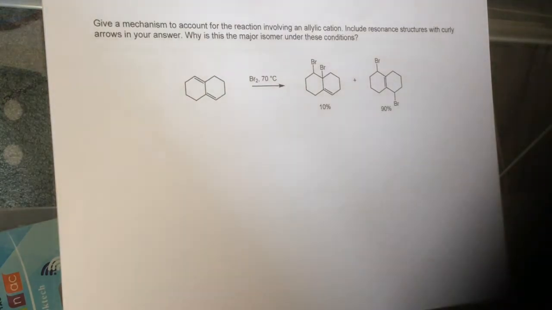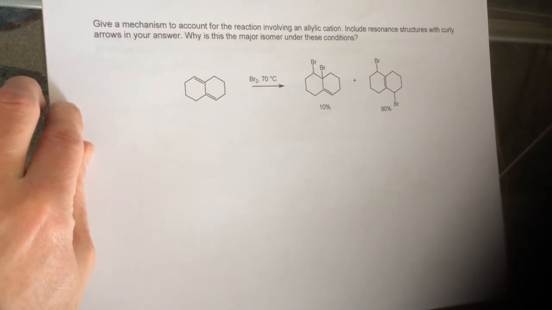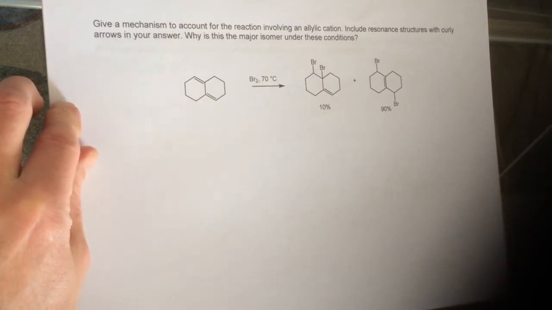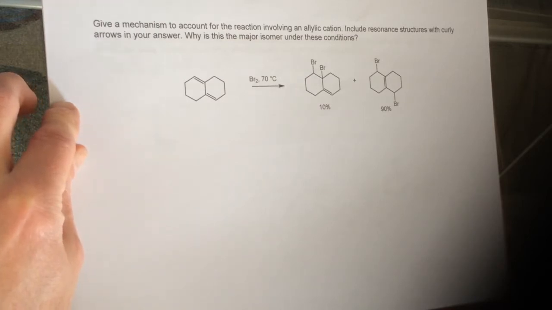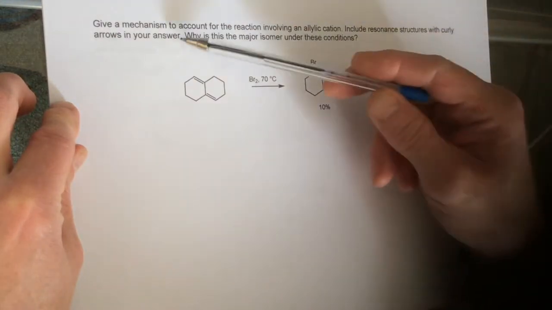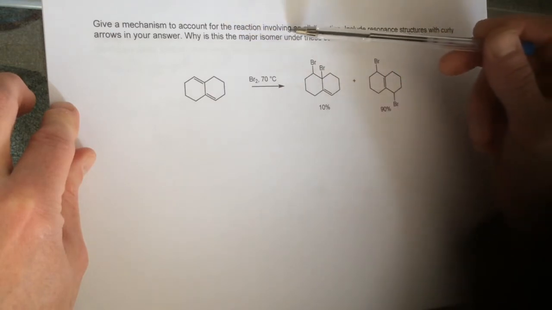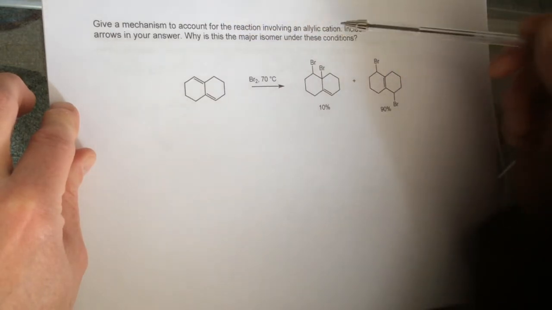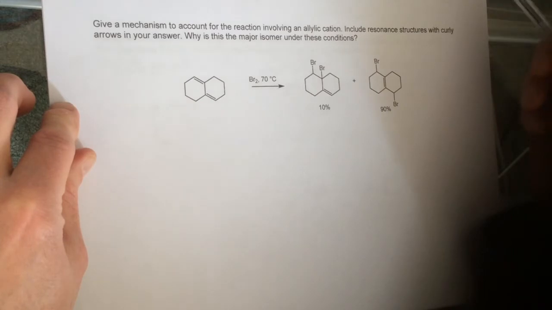This is Dr. Lewis looking at another reaction which demonstrates the effect of resonance and the sort of thing that might come up in the exam. If you look at previous exam papers, a similar sort of question has come up. It says, give a mechanism, that means a curly arrow mechanism, to account for the reaction, involving an allylic cation. So that's a clue that the mechanism at some point must have an allylic cation. That means a double bond and then a plus charge next to it. And include resonance structures with curly arrows in your answer.